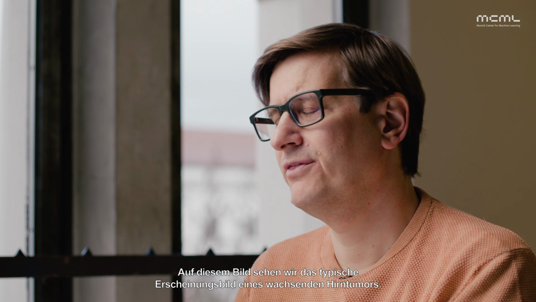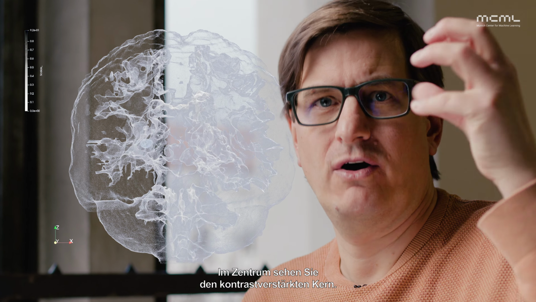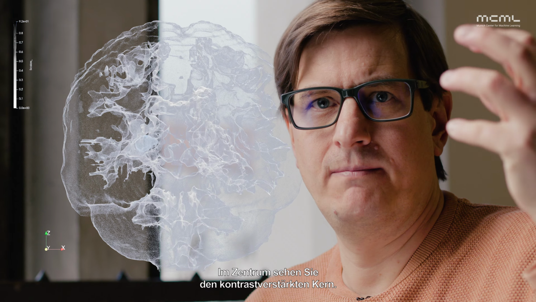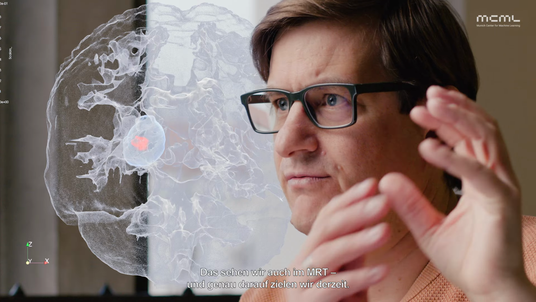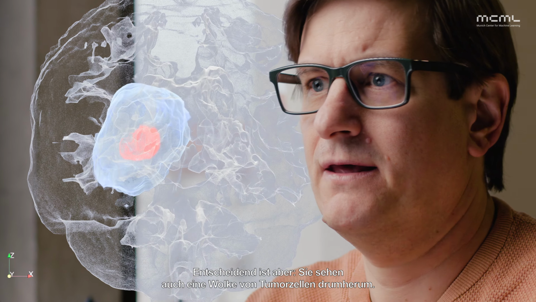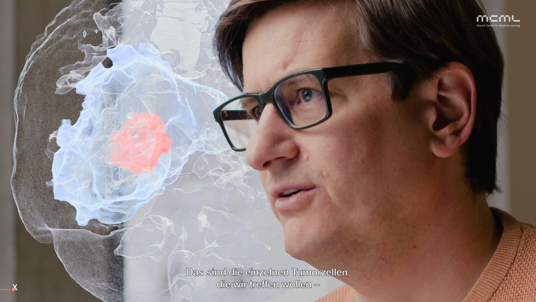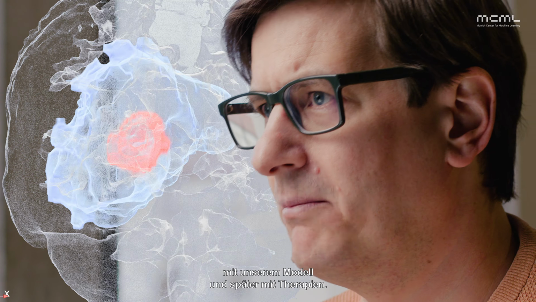alternative. So on this image, we see the typical appearance of a brain tumor growing in a patient. We can see that this tumor grows over time. You can see the contrast-enhancing core in the center of it. This is what we also see on MRI, and this is what we're targeting right now. But crucially, you also see a cloud of tumor cells around it. And these are the individual tumor cells that we want to target with our model and later with therapeutic approaches.